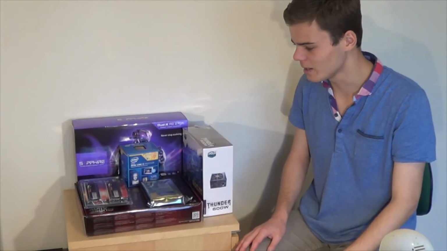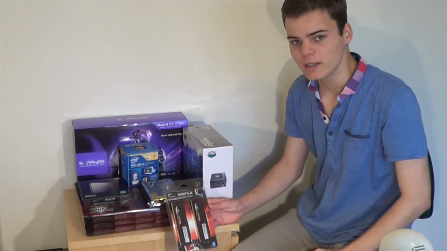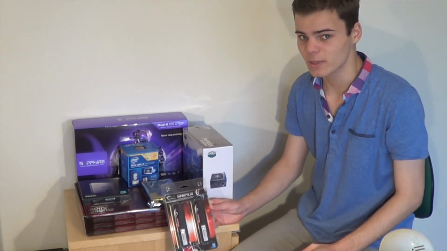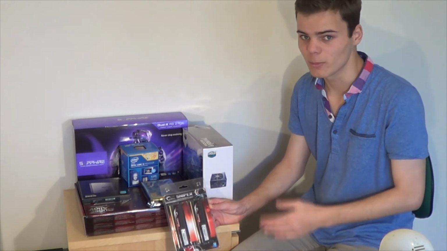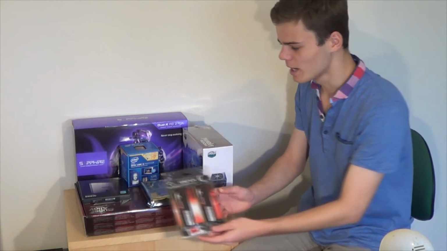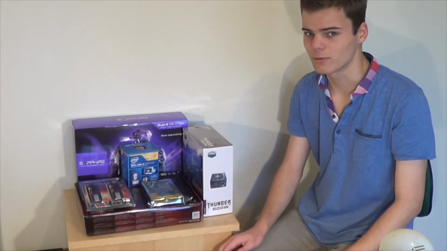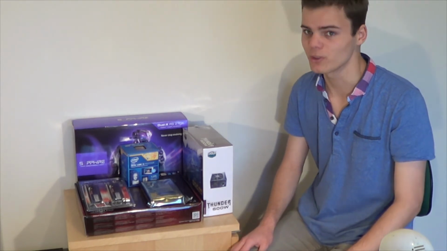Okay guys, on to our last thing is our RAM, our random access memory. For gaming, you just need to make sure that you have at least 8 gigs of RAM and a clock speed of 1600 MHz or above. Apart from that, there's not really going to be that big of an issue, because games very, very rarely use more than, let's say, 5 or 6 gigs of RAM, so you're not going to really need any more than 8.